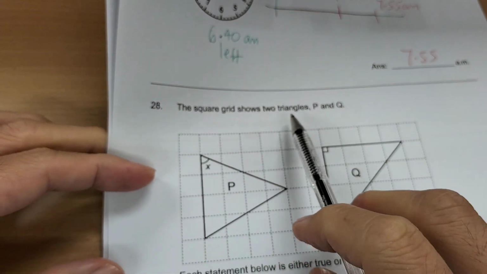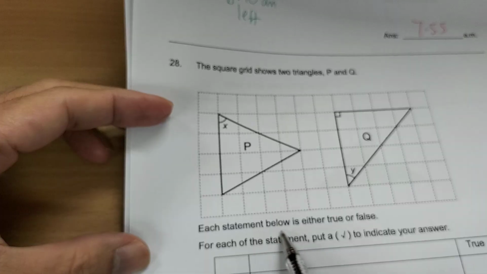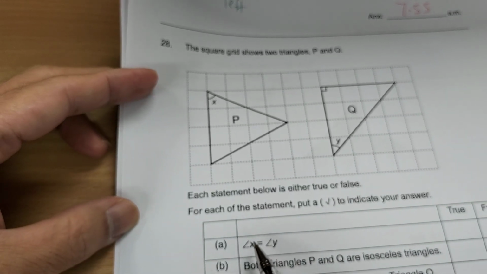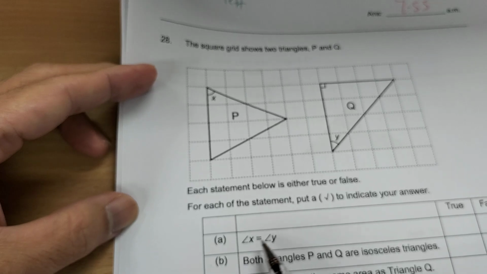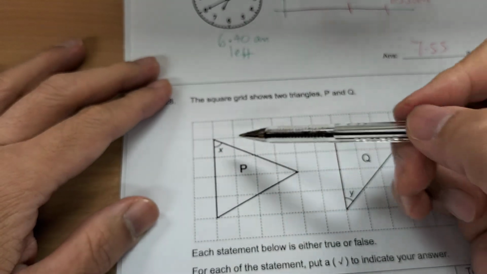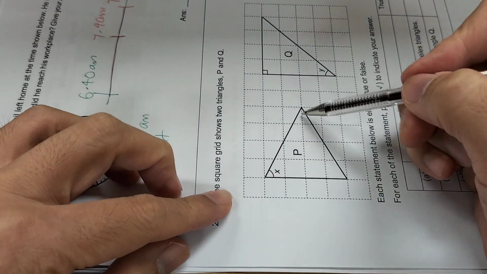The square grid shows two triangles P and Q. Each statement below is either true or false. Let's check. Angle X is equal to angle Y. I don't know. Let's take a look. What kind of triangle is this? Let's see. Can we tell?